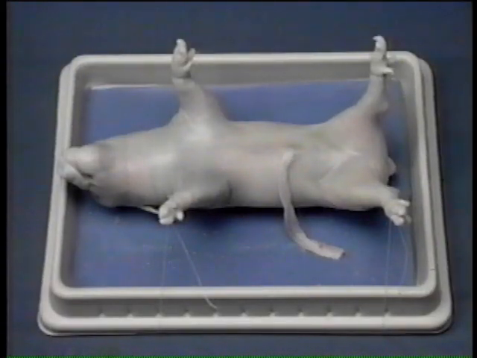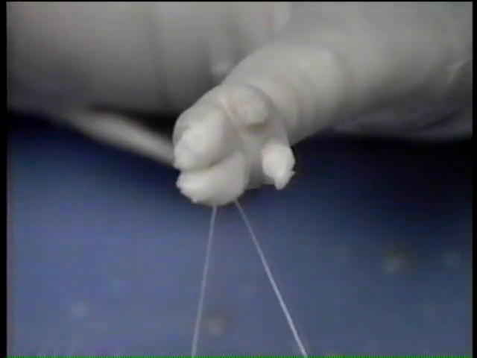Place the specimen dorsal side down in the dissecting pan. Tie strings around the lower ends of the forelimbs and the hind limbs on one side of the body. Run the strings under the pan to the opposite side and tie them to the forelimbs and hind limbs on that side.